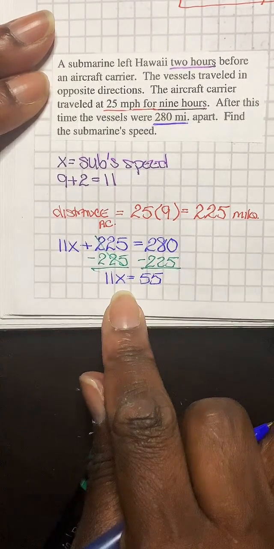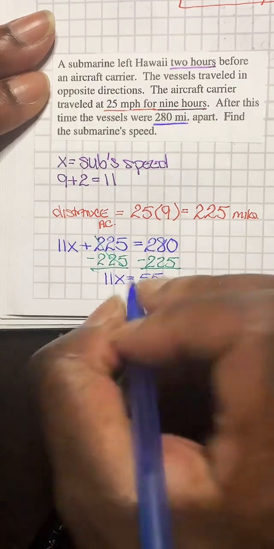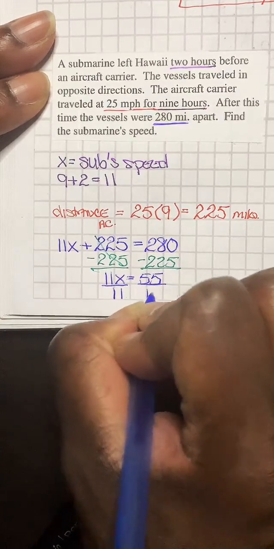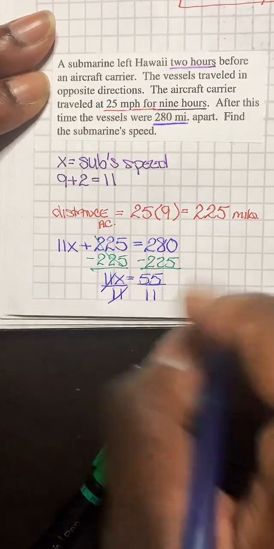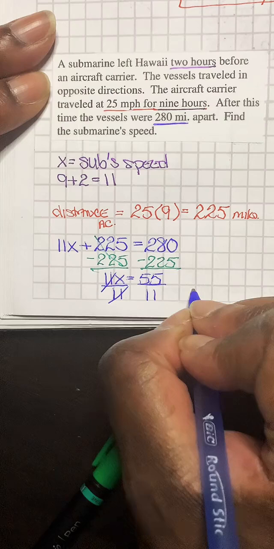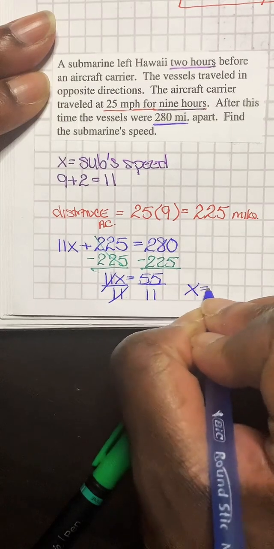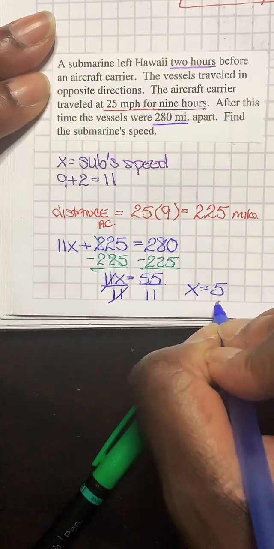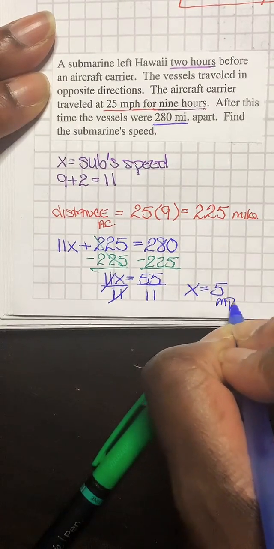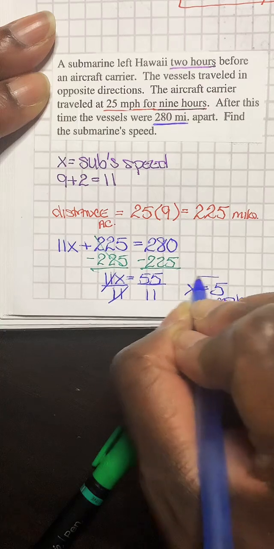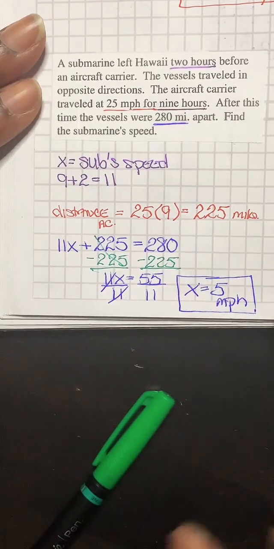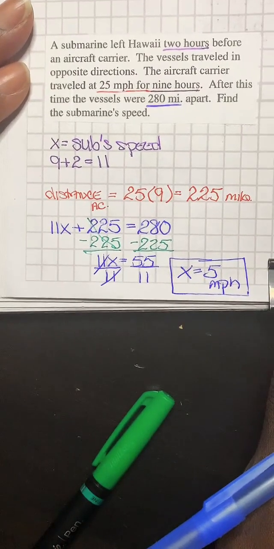So if 11x is equal to 55, that means x is going to be equal to 5 because I had to divide both sides by 11. So my x is equal to 5. 5 what? 5 miles per hour. So that was the submarine's speed.